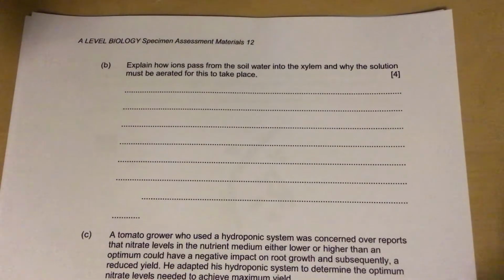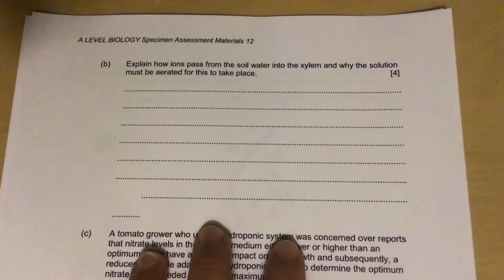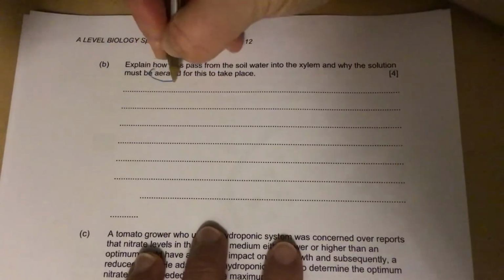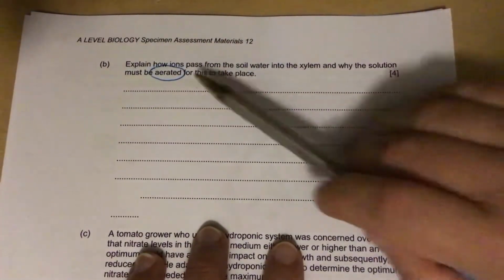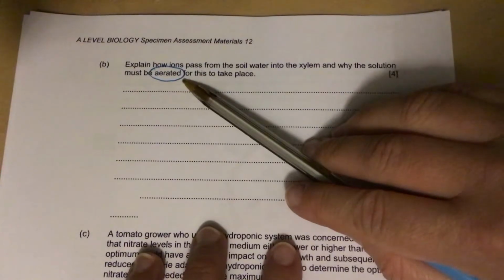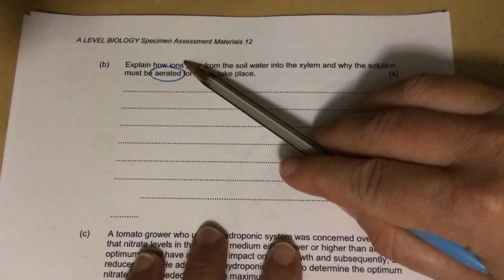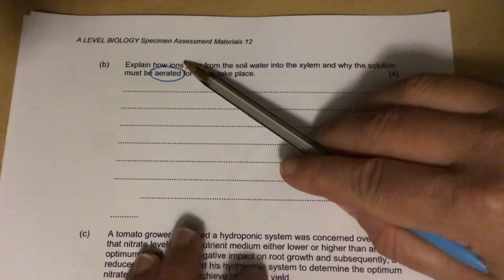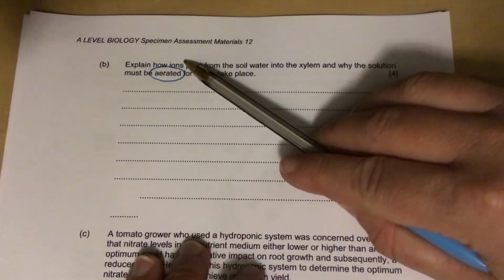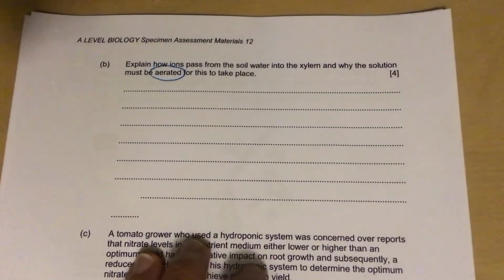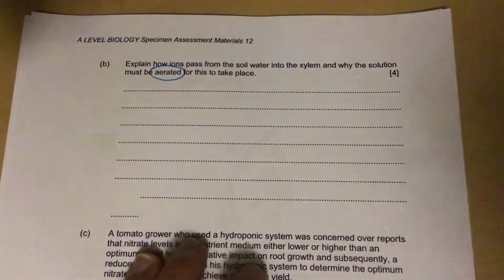It gives you that the ions pass from the water in the solution into the xylem, and you need to have the whole thing aerated. What is in air that might be needed for the transport of ions? The keyword that you need here is active transport, and for that you need ATP and oxygen for the transport protein to actually work. So that mark I expected you to have: you get the idea that there's active transport involved, therefore you need oxygen. Aerated basically means there's oxygen present.